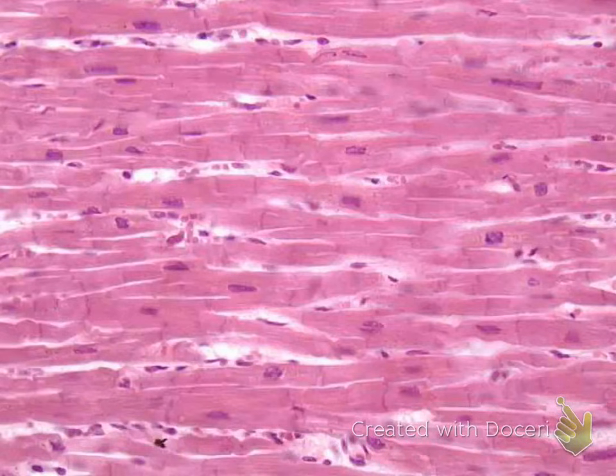First thing you notice are these dark lines, which are your intercalated discs. You see cylindrical myocytes that branch. You see single centrally located nucleus, and you see the faint striations. All those characteristics are indicative of cardiac muscle tissue.